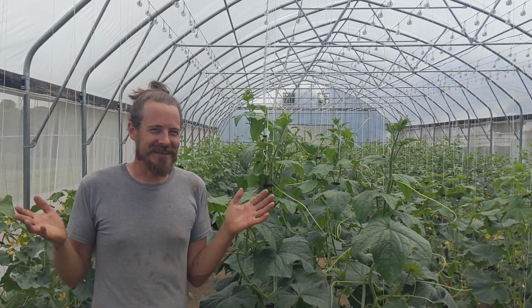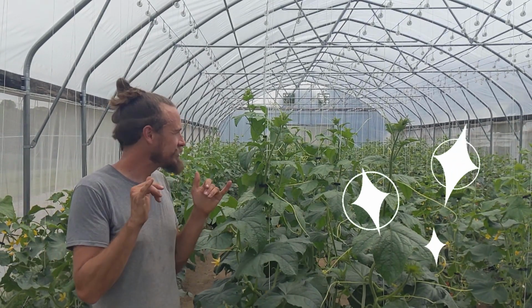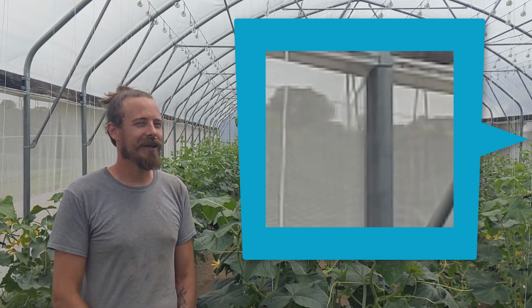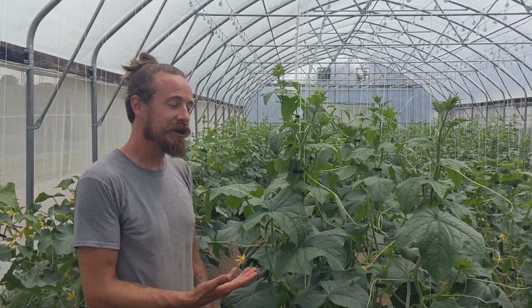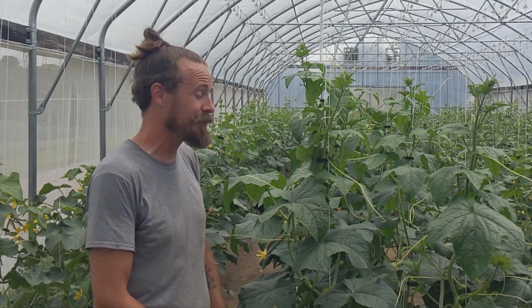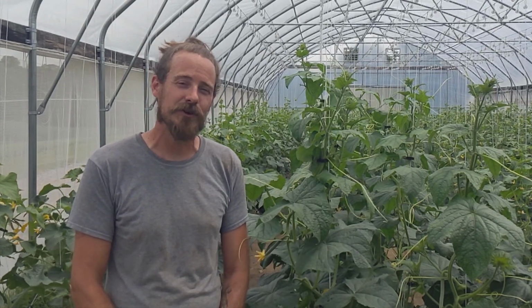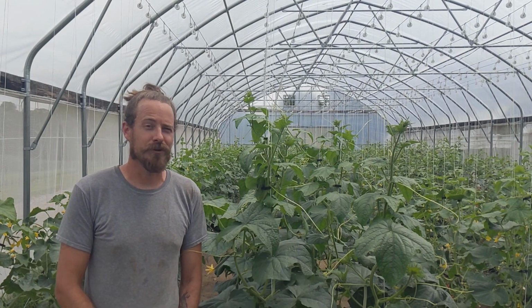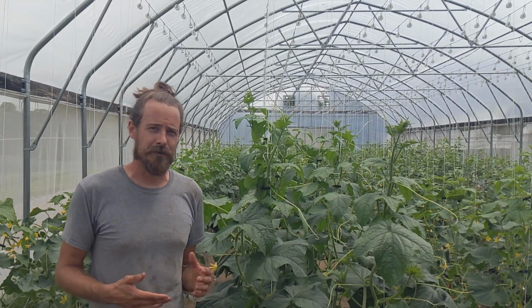I'm calling you from inside of our cucumber high tunnel, and you can see on the edges of the high tunnel there's actually a mesh. That mesh is there to keep insect pests out, but it also keeps pollinators out. We're growing cucumbers in this tunnel, and I'm not worried. We've actually already pulled a couple of tons of cucumbers out of here. That's because the cucumbers that we're growing don't need to be pollinated in order to produce fruit. In fact, we don't want them to produce a fruit.